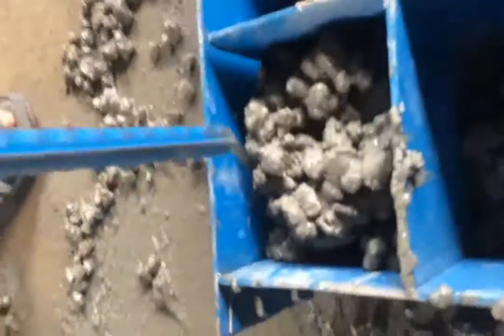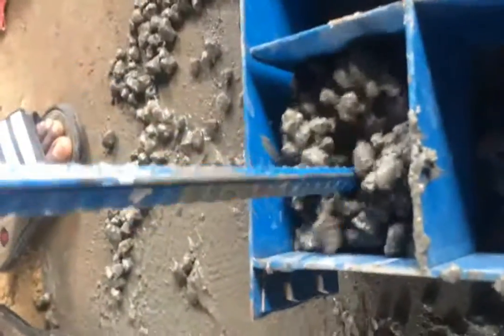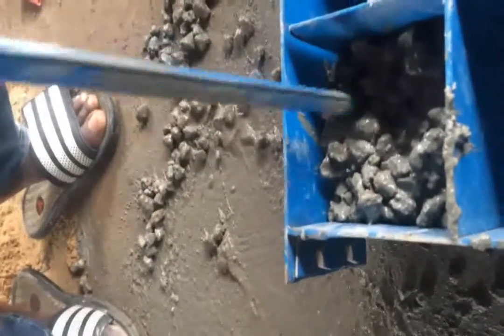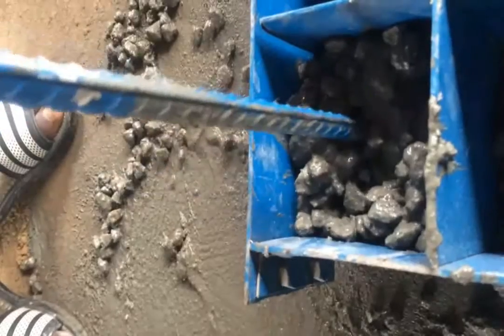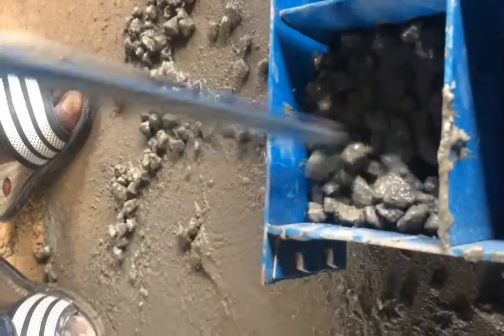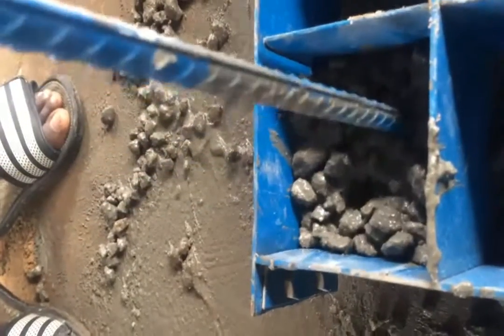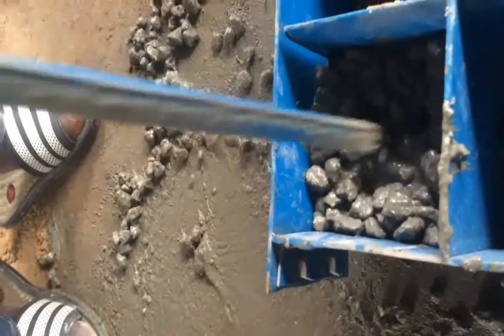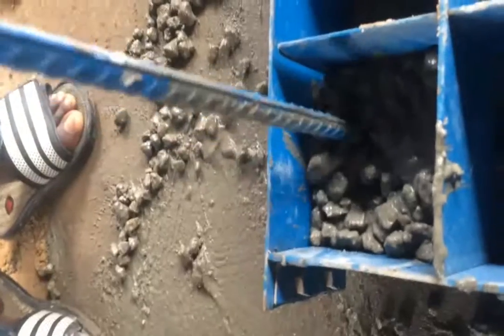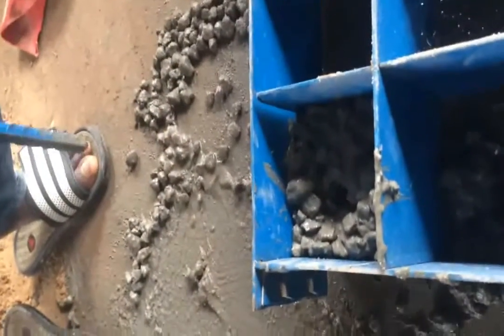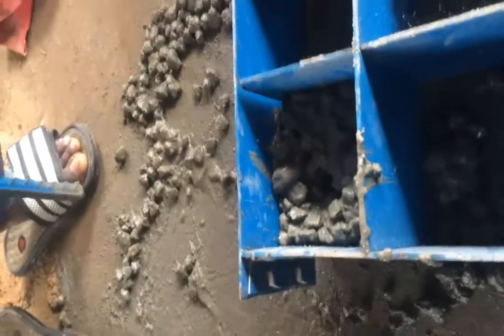The first layer has been filled with 50 millimeter. It is going to be tamped 25 times. 1, 2, 3, up to 25. Then the last layer of 50 millimeter will now be filled.